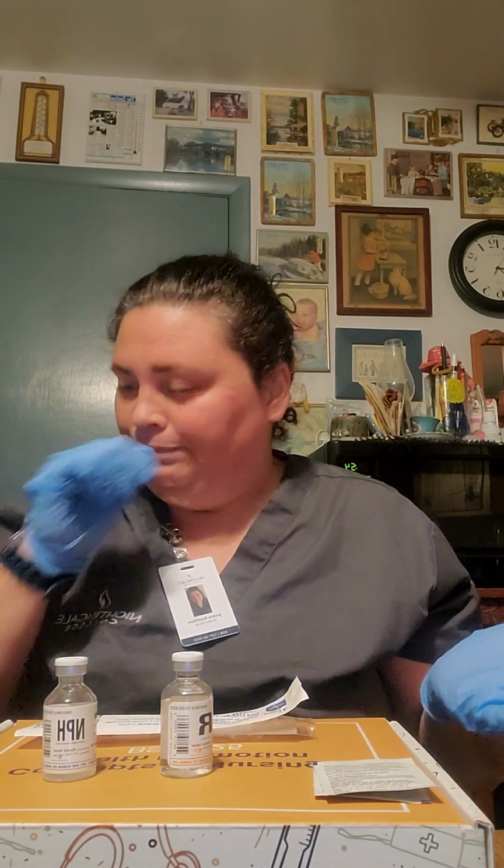Okay, so I would educate my patient. I let Miss Smith know that both of these medications are to reduce sugar levels, so we want to make sure that they are eating within at least 30 minutes after administering these medications.